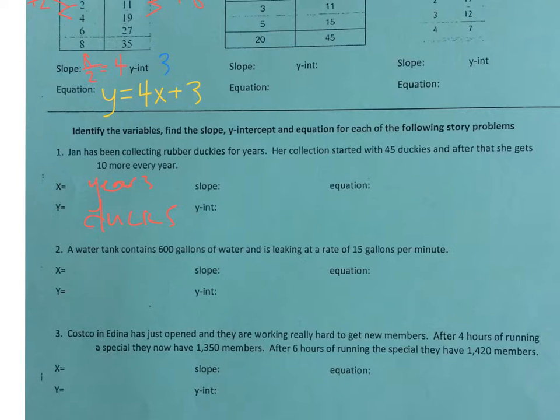So then we look at our slope. Our slope is she's getting 10 more every year. So 10 more every year, that's our rate of change. So that's going to be 10 for our slope. And then when we look at our y-intercept, remember that that's our start. What she started with is 45. So remember, it's start and change. So our equation is going to be y equals mx plus b.